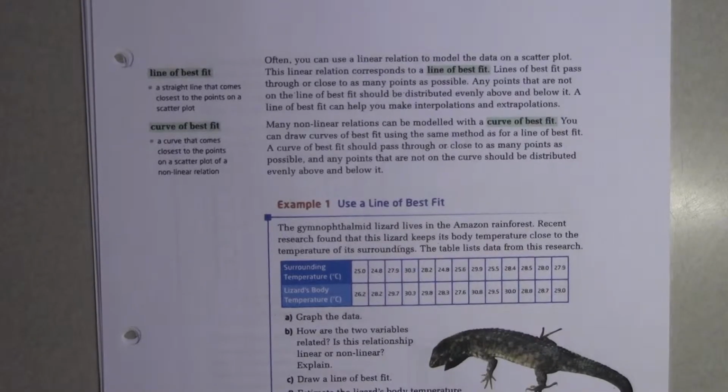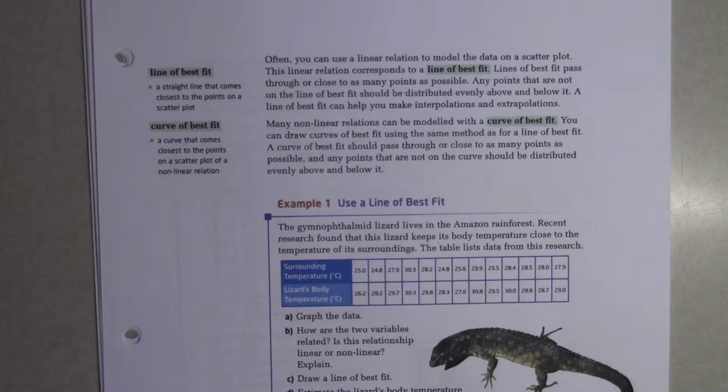Often you can use a linear relation to model data on a scatter plot. This linear relation corresponds to a line of best fit. Lines of best fit pass through or close to as many points as possible. Any points that are not on the line of best fit should be distributed evenly above and below it. A line of best fit can help you make interpolations and extrapolations.